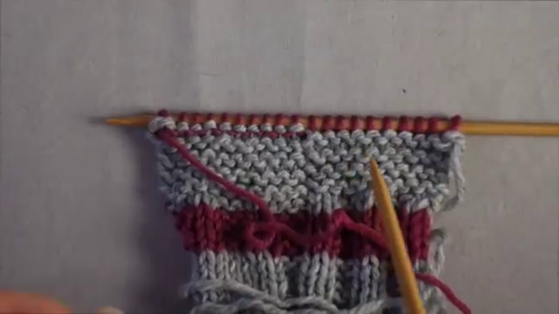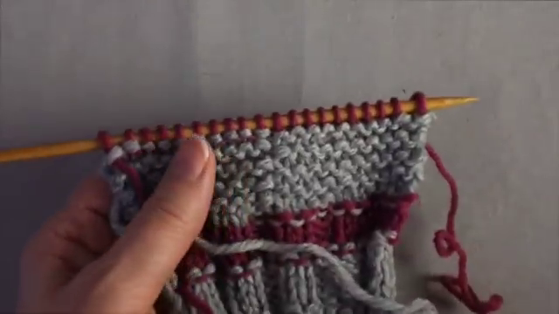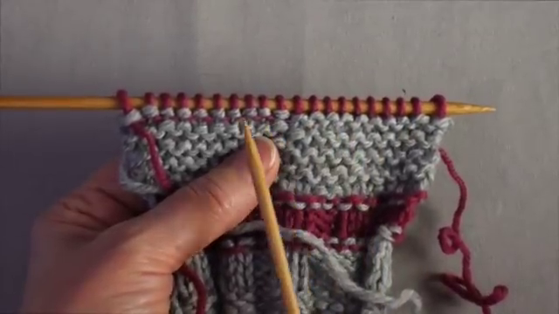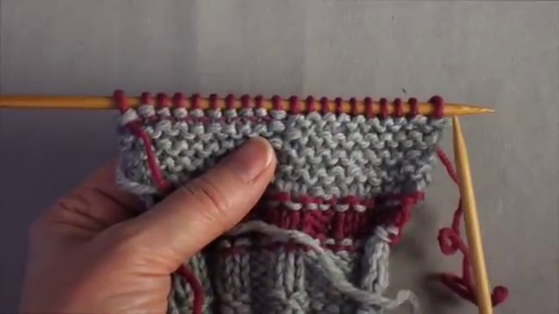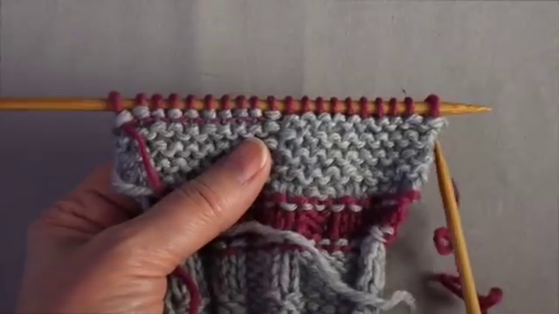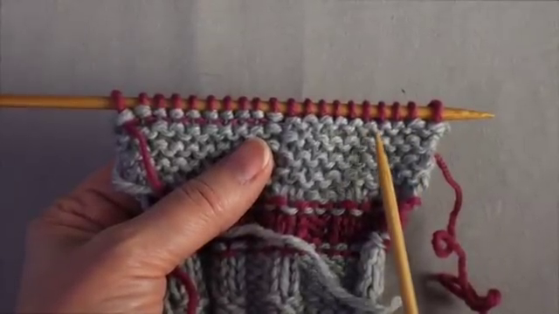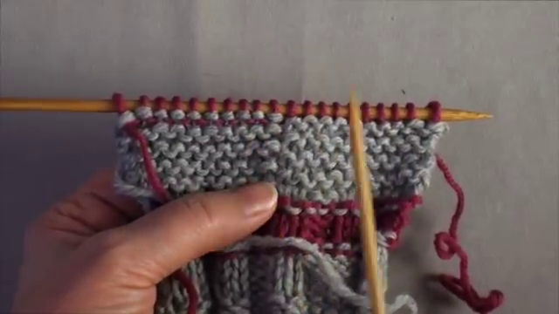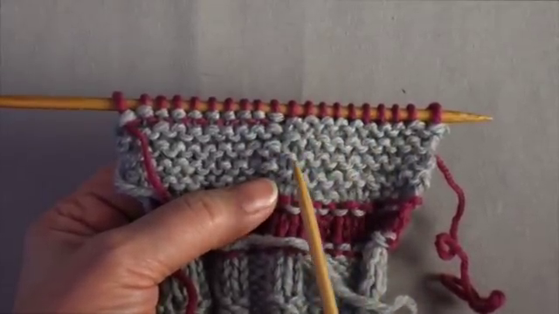You can do that, or you can do something like this, where you alternate between working knit garter and purl garter, and you can always change your color on the same edge, and you'll get fabric that is reversible because you'll have blips on both sides, but it will be in a different way.